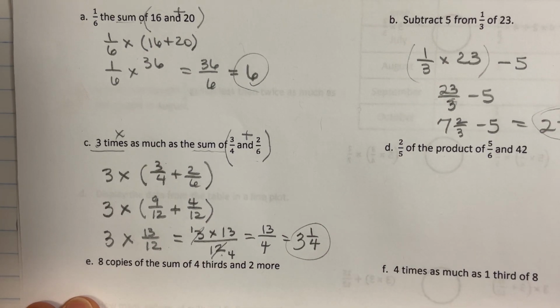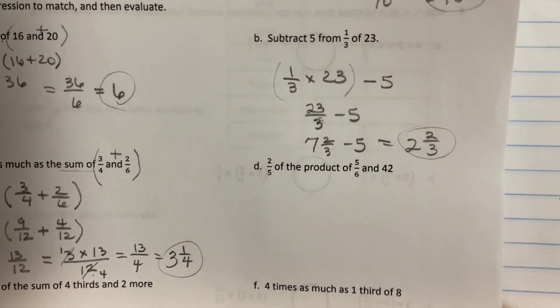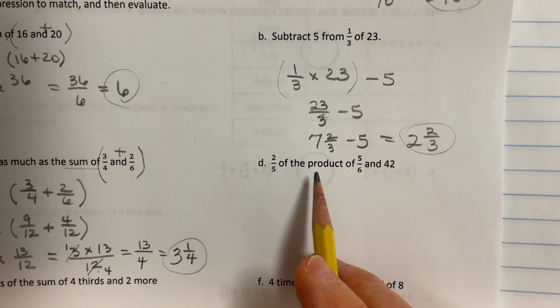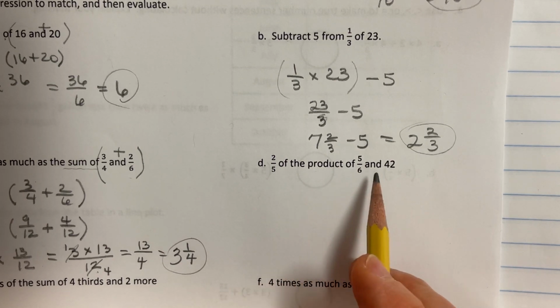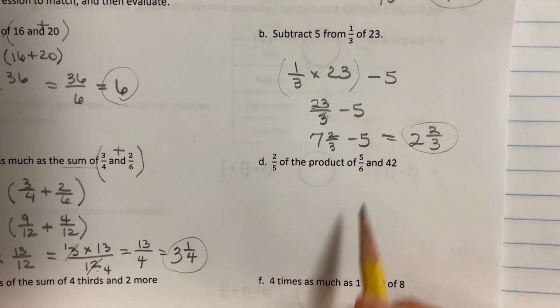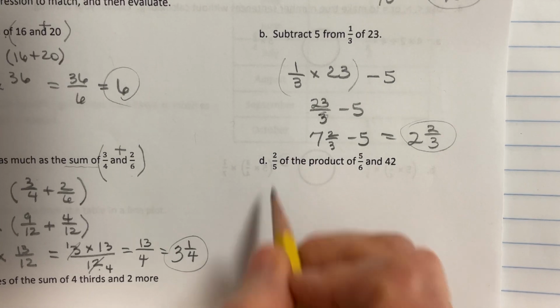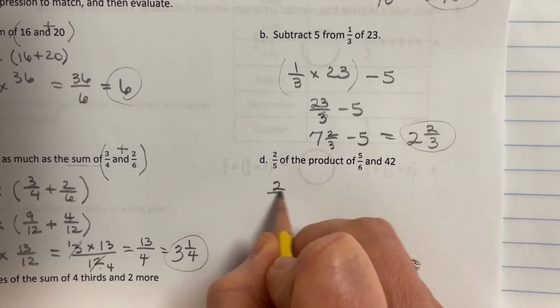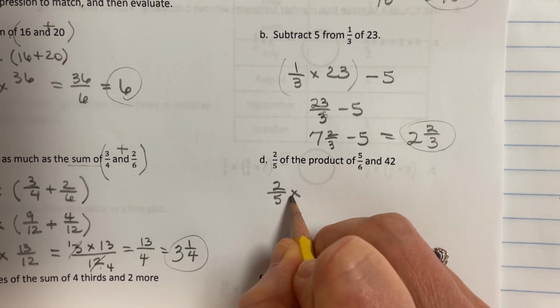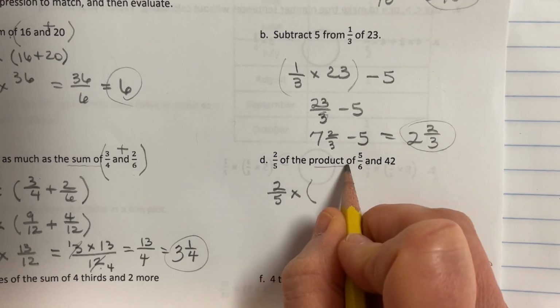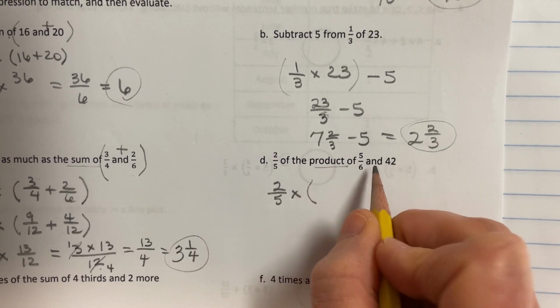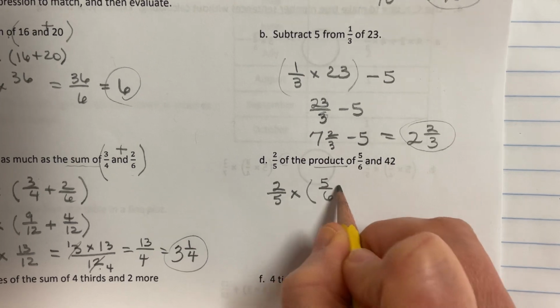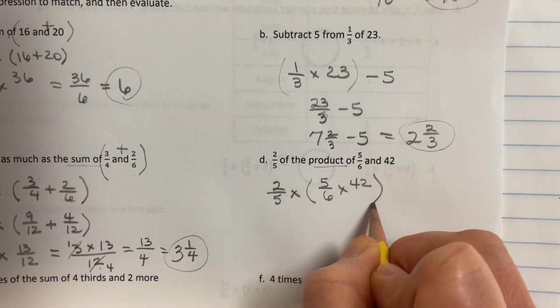All right. Next one. 2/5 of the product of 5/6 and 42. Whenever you see that of, it's multiplication. 2/5 of the product of, so that means I'm multiplying again right here. 5/6 times 42.